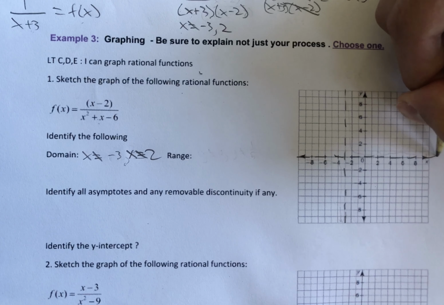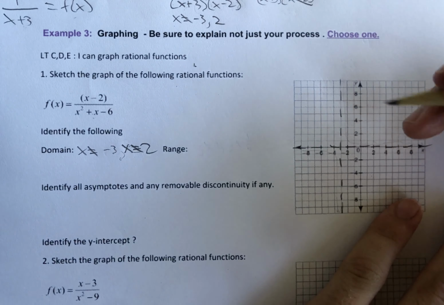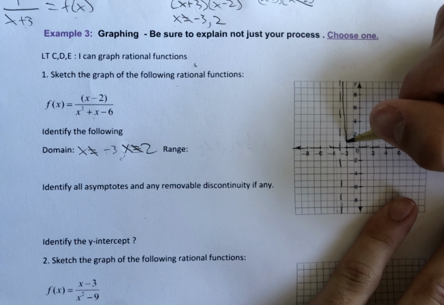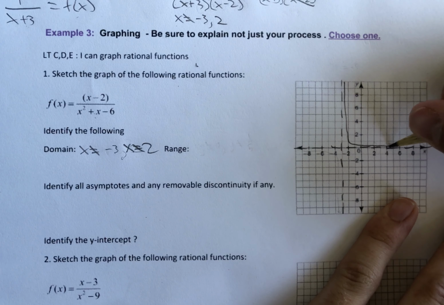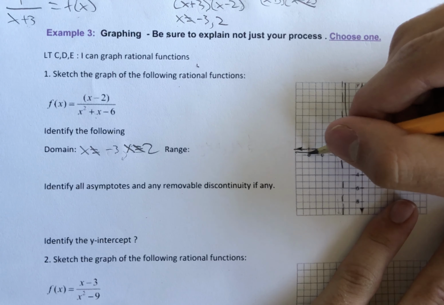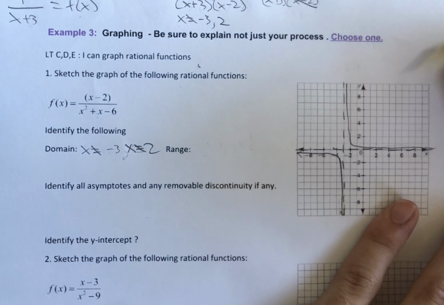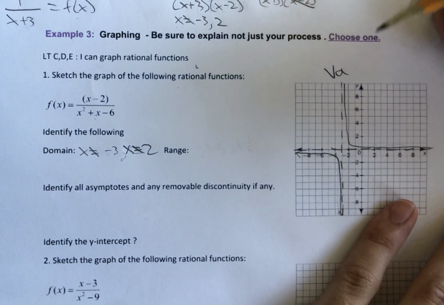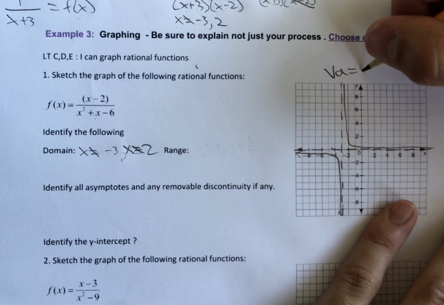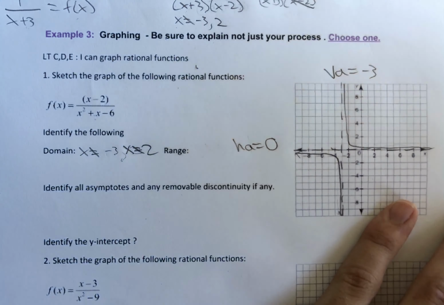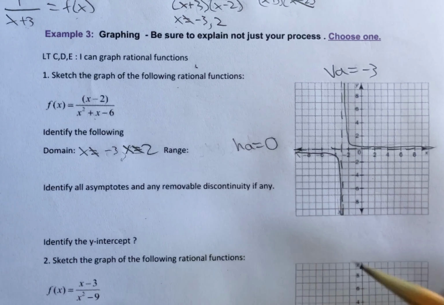Nothing changed there. And so our graph will end up looking like, I'll just sketch it right now, something like that and that, with the vertical asymptote being at negative 3, the horizontal asymptote being at 0.